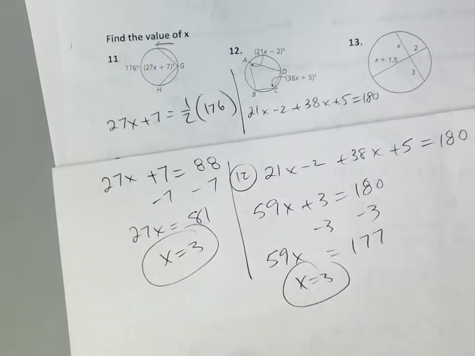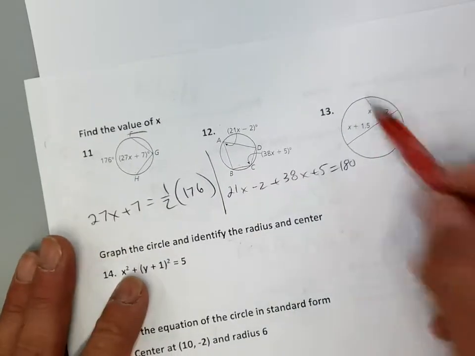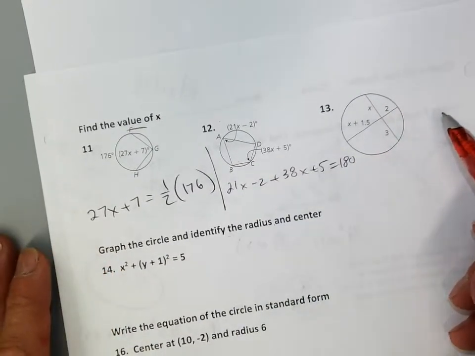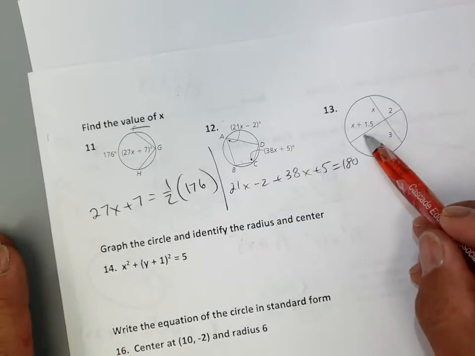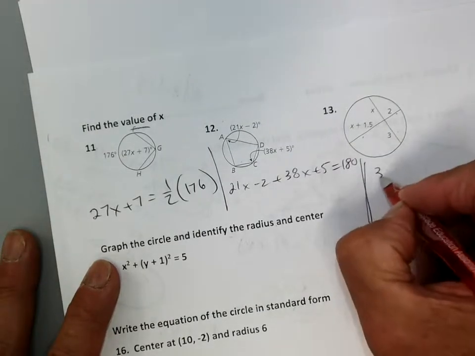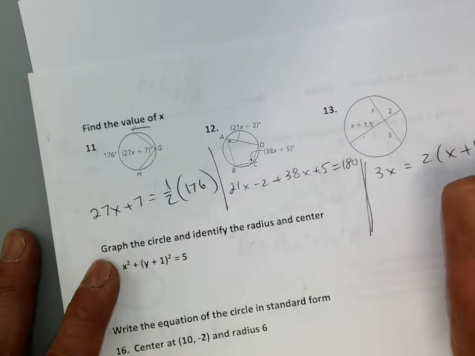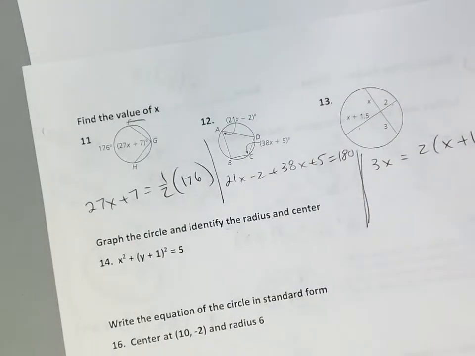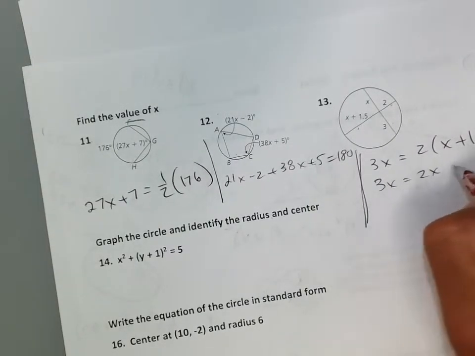Okay, 13. So here's what we learned. They cut each other into pieces, right? So we'll take this piece times this piece equals this piece times this piece. Or we'll go 3 times x equals 2 times x plus 1.5, okay? So then I'll get 3x equals 2x plus 3.